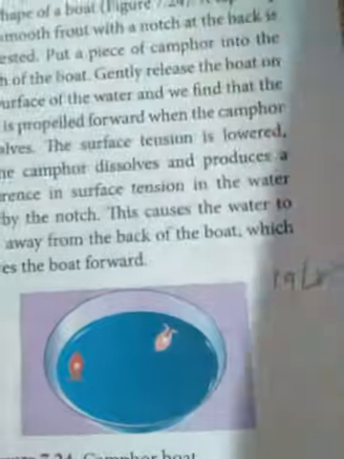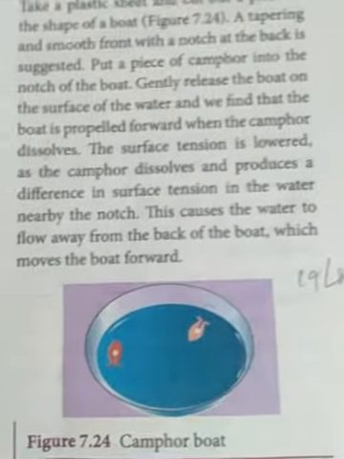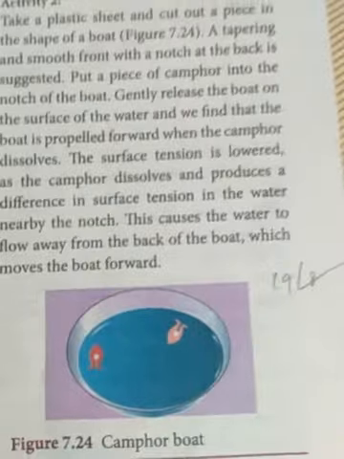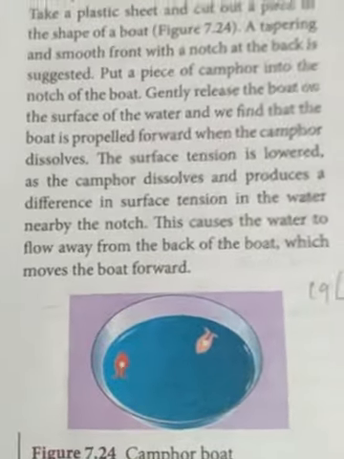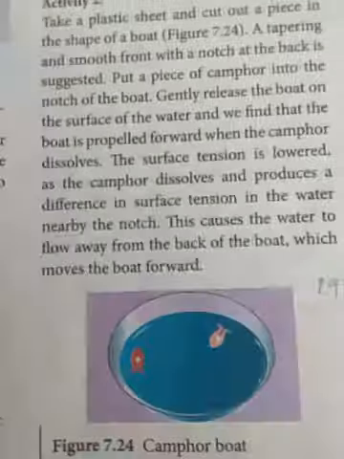It flows on the water, moving. When the camphor dissolves, the boat moves forward.